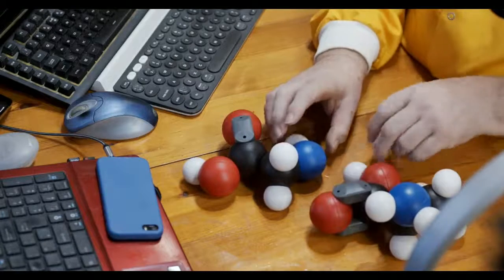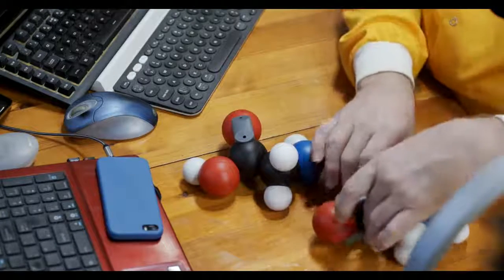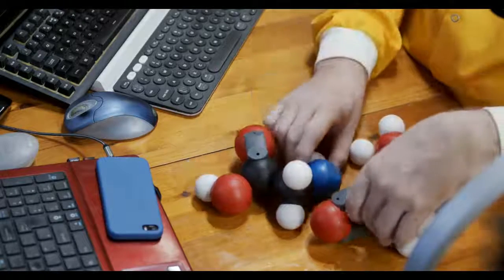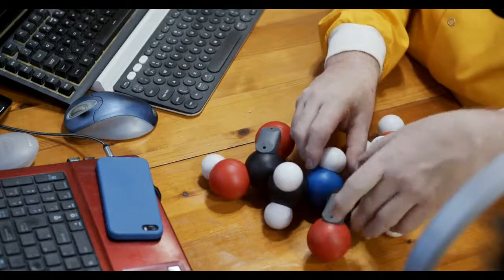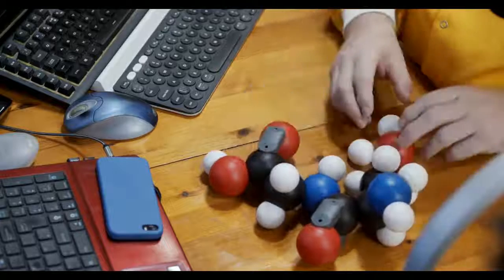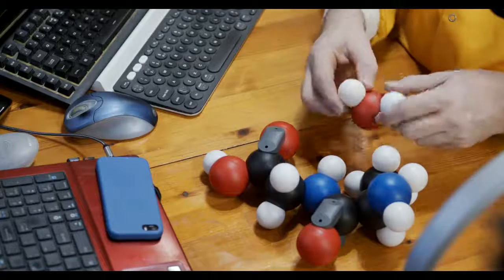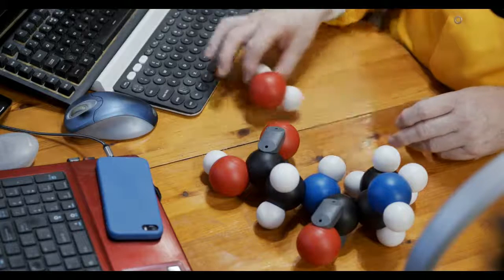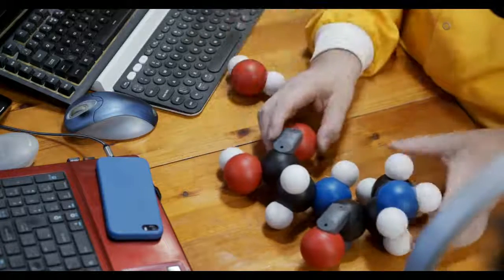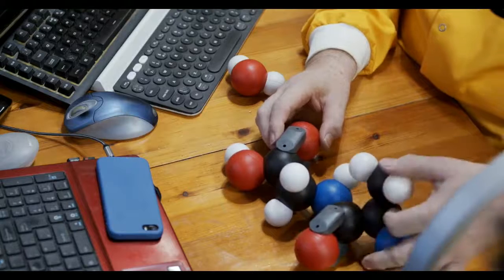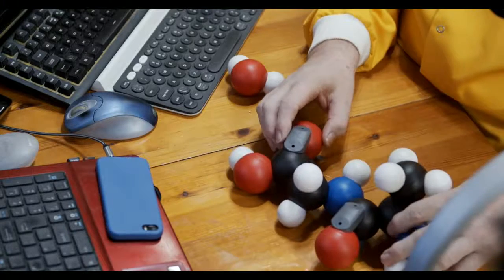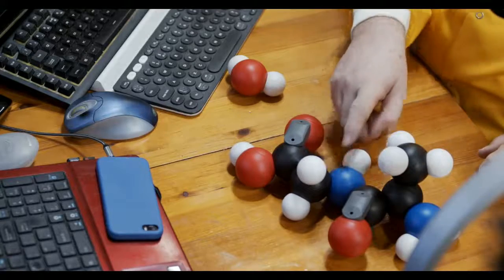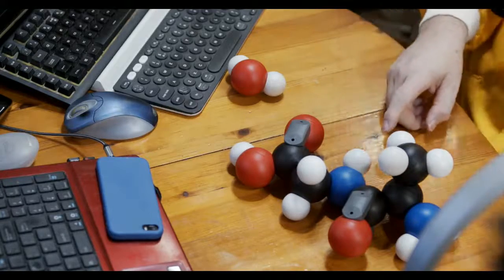We lose a hydrogen off this one, we lose the oxygen and hydrogen off that one, and these two now join. We've got water formed. It's a condensation reaction, and now I've got two amino acids next to one another, and I have this peptide bond formed.